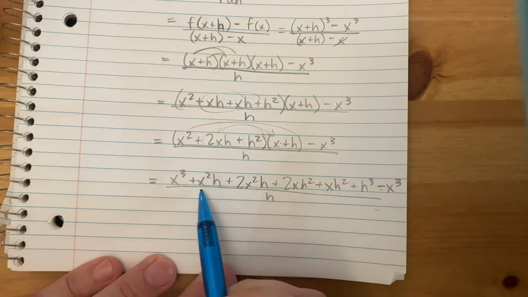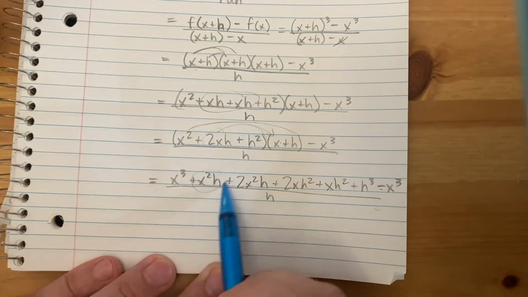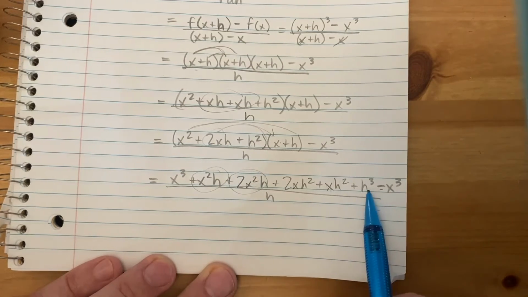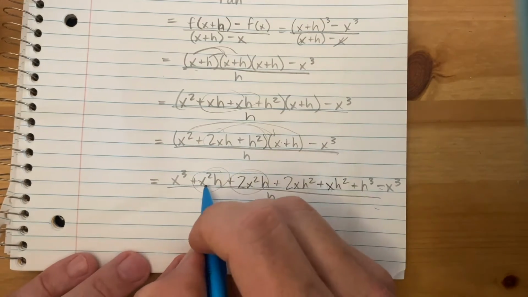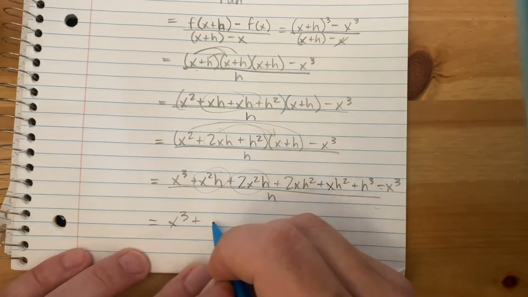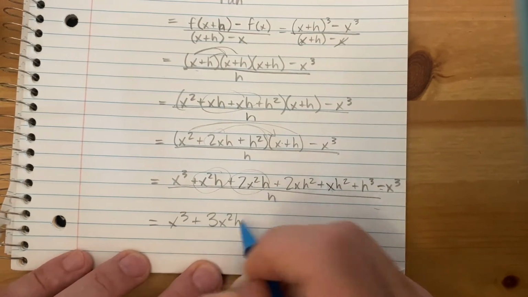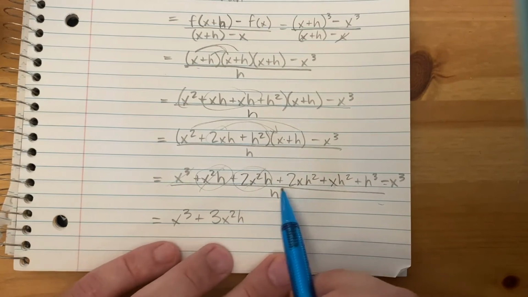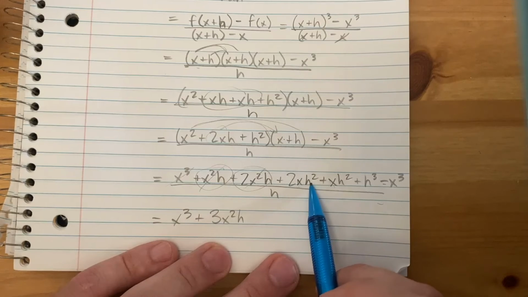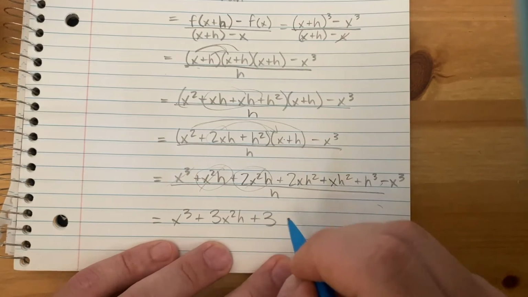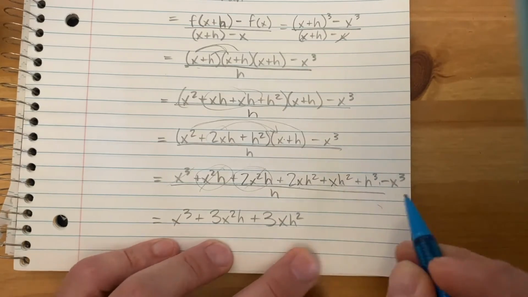And then let's simplify this. We've got an x squared h here. We've got two of them there. So that'll be 3x squared h. So x cubed plus 3x squared h. So we've taken care of those. We've got an xh squared here, two of them, and another one. So 3xh squared.